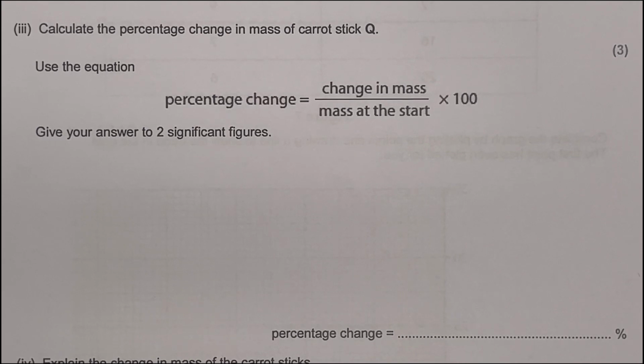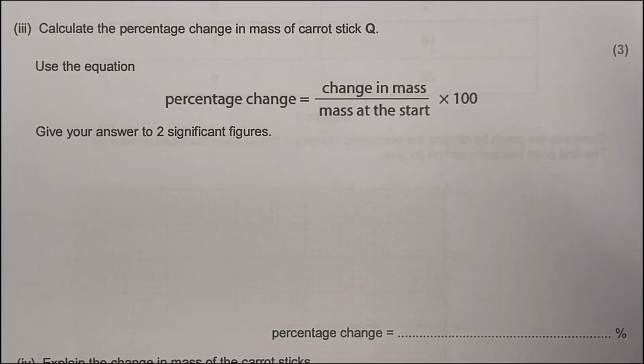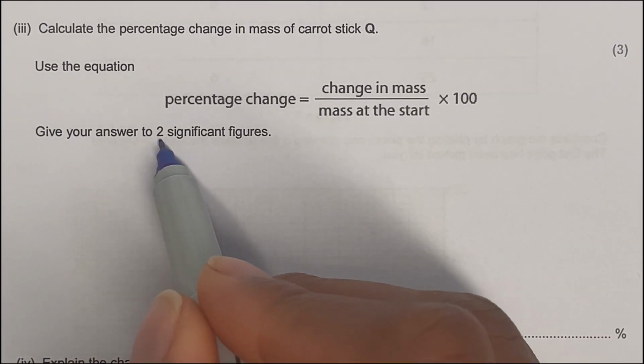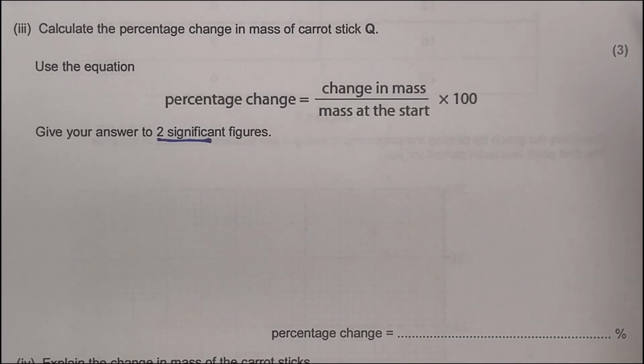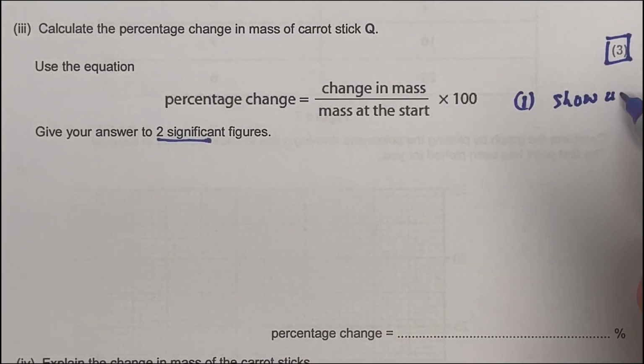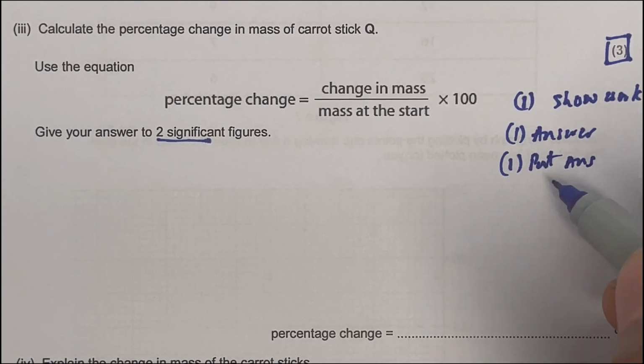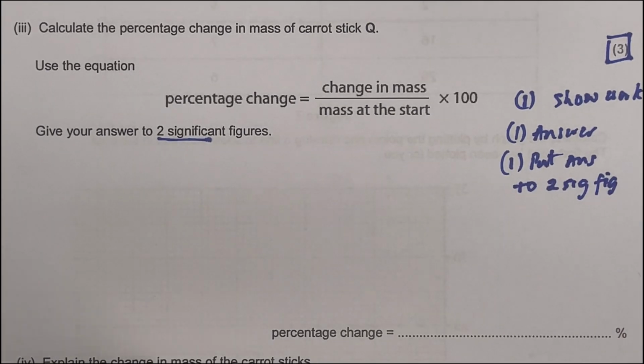Calculate the percentage change in mass of carrot stick Q. Use the equation percentage change in mass divided by mass at the start times 100. Give your answer to 2 significant figures. Step 1, the question is what? 3 marks. So my first mark would be show work. My second mark would be for my answer. My third mark would be to put my answer to 2 sig figs.